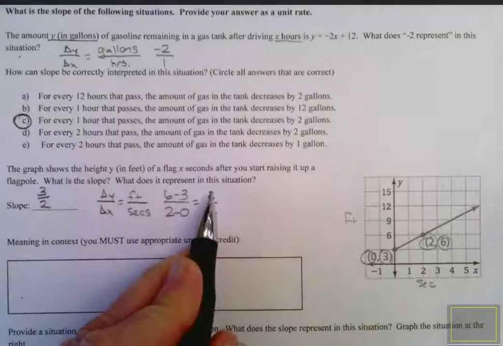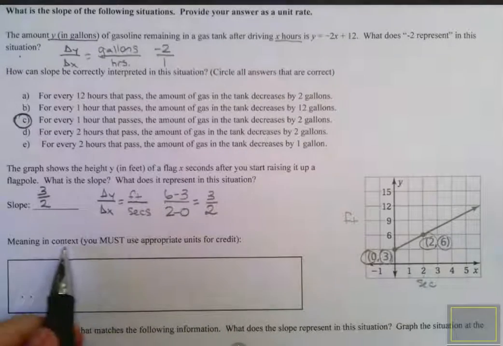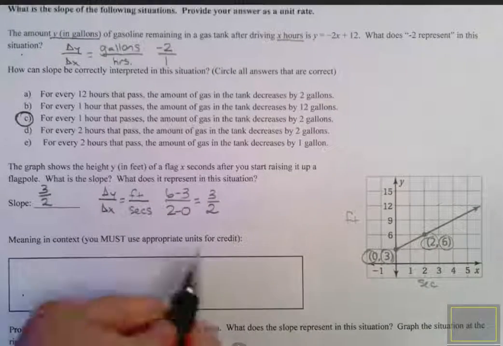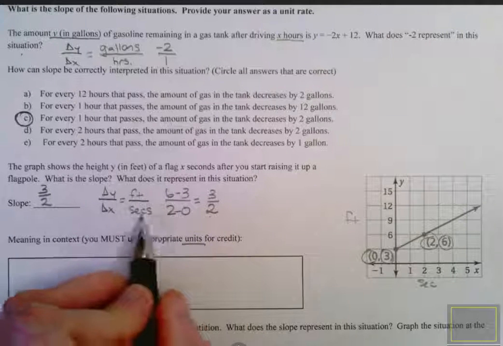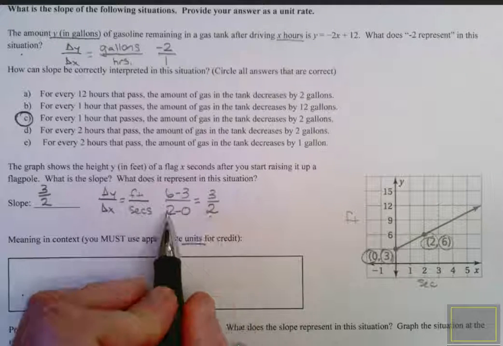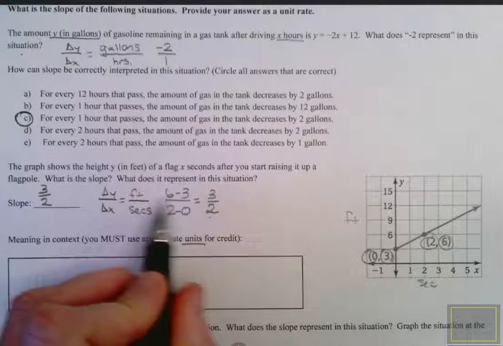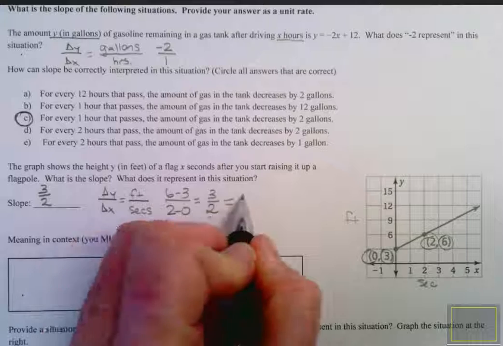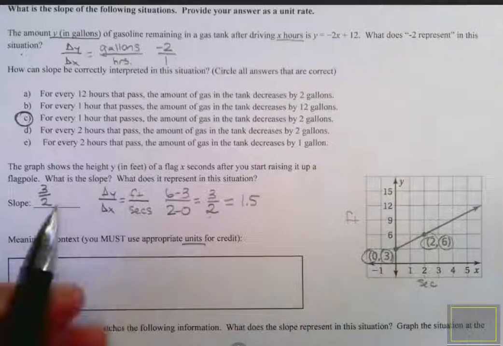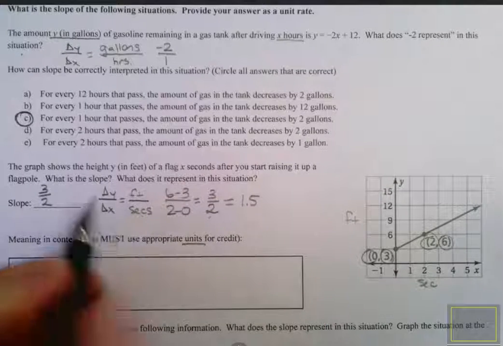What does it represent in this situation? Meaning and context. You must use appropriate units for credit. Okay, so for every 2 seconds that pass, the flag raises 3 feet. Okay, if we want to put that as a unit rate, 3 over 2 is 1.5, and my units are feet per second.